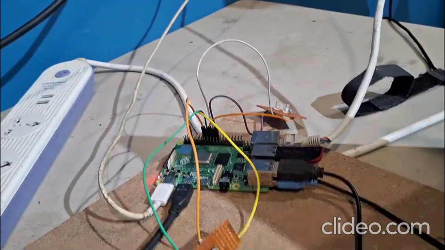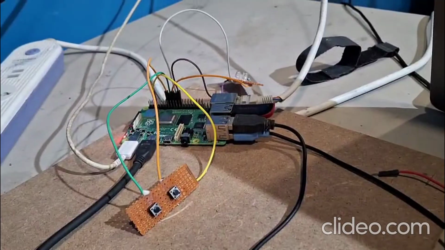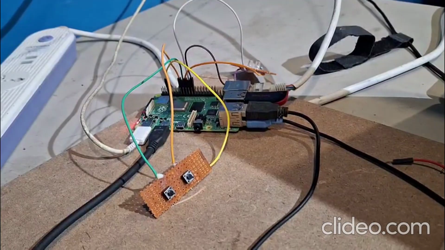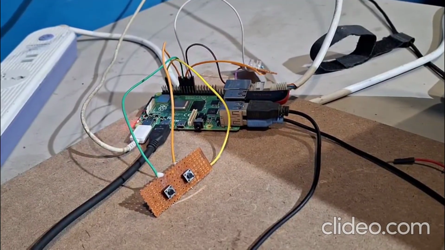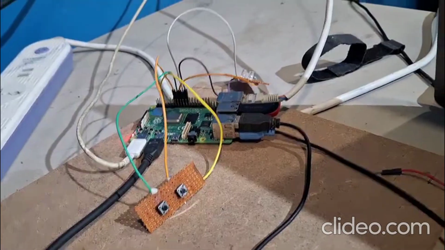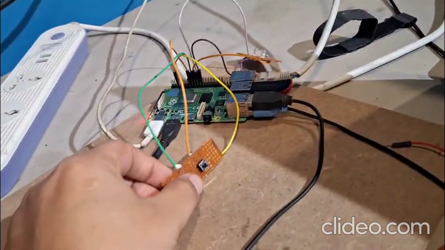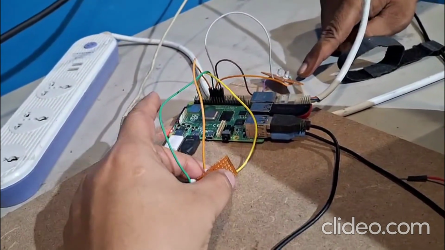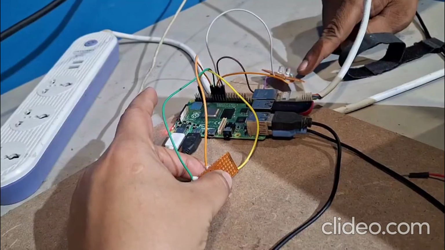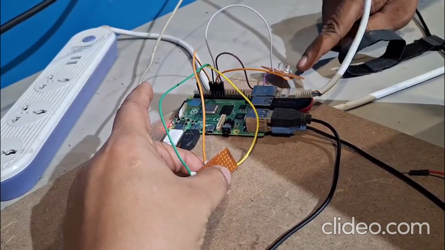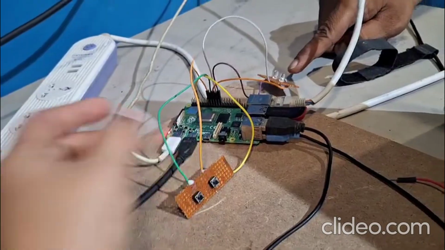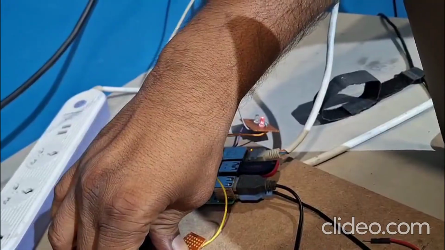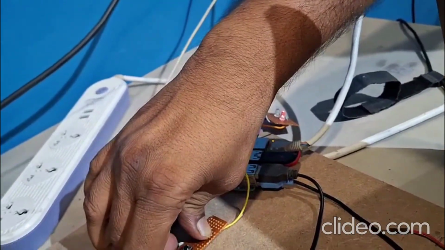Fine. So when I run the program, my LEDs have to be on. When I run the program, already button 1 press is showing. Press the button. This LED is on now. Press the second button. Second LED is on now. Yes, both LEDs are on and off based on the inputs given from the switch side.